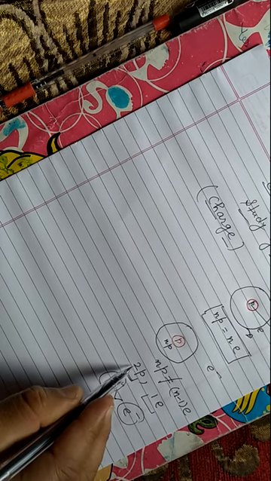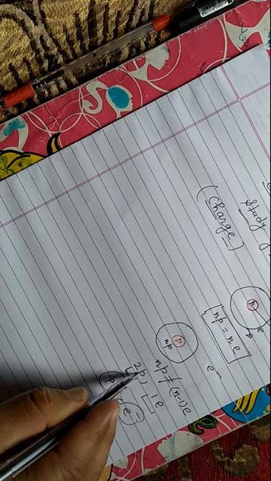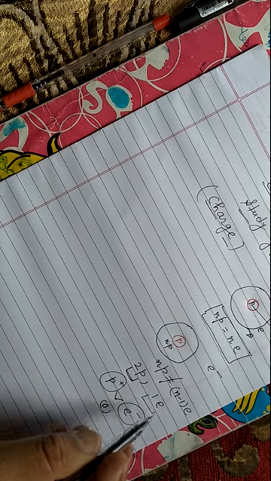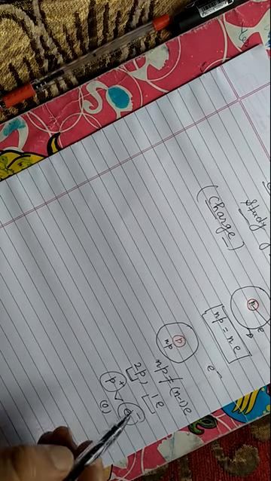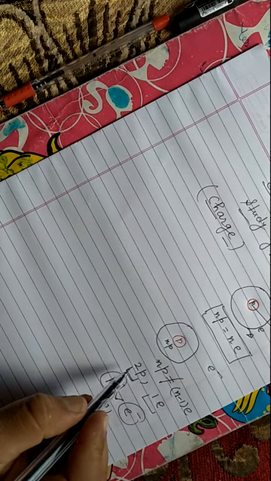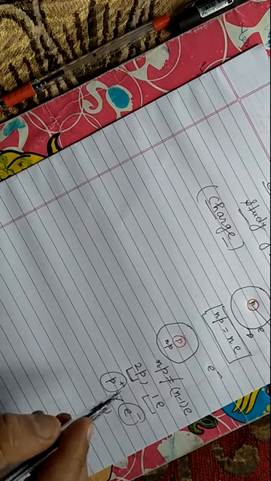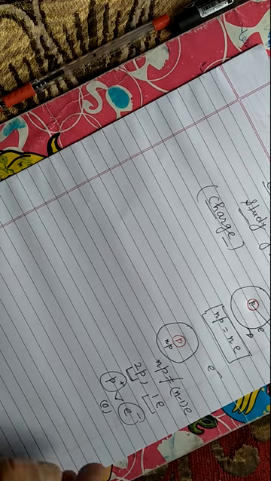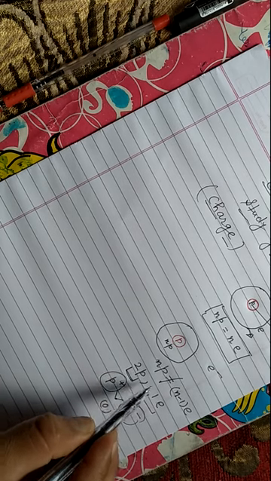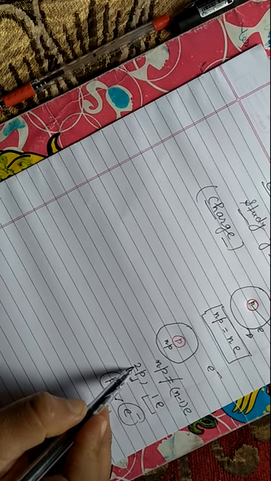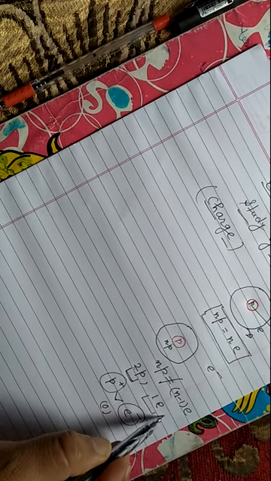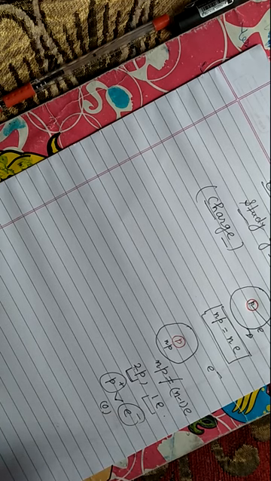But to balance the other protonic charge, the electron has already left the atom. So one protonic charge is cancelled with one electronic charge, but for the other proton we do not get any electronic charge, because that electron has already been removed from the atom.